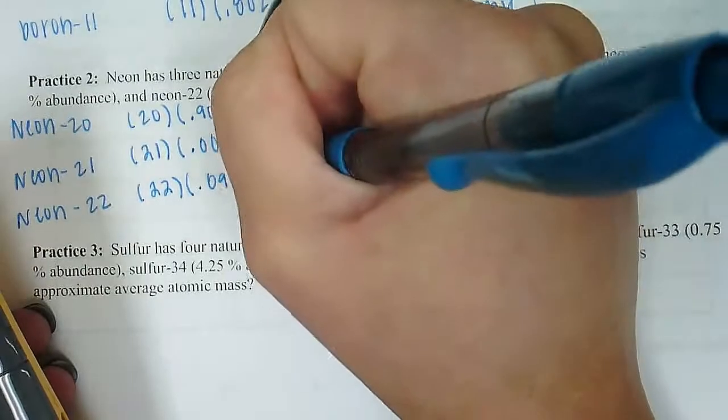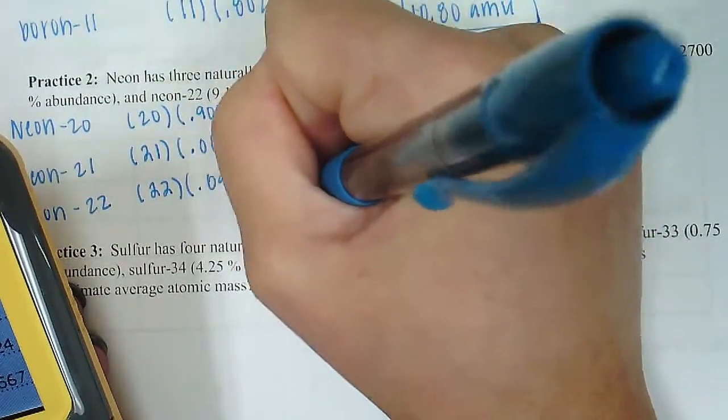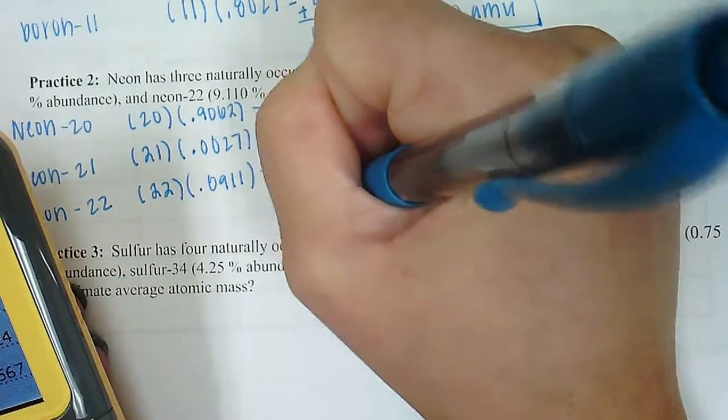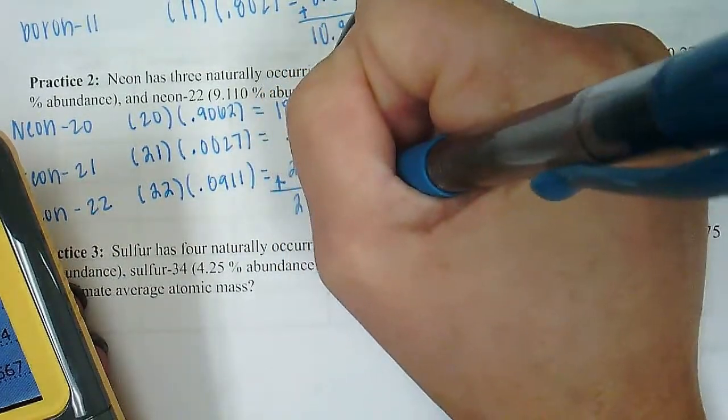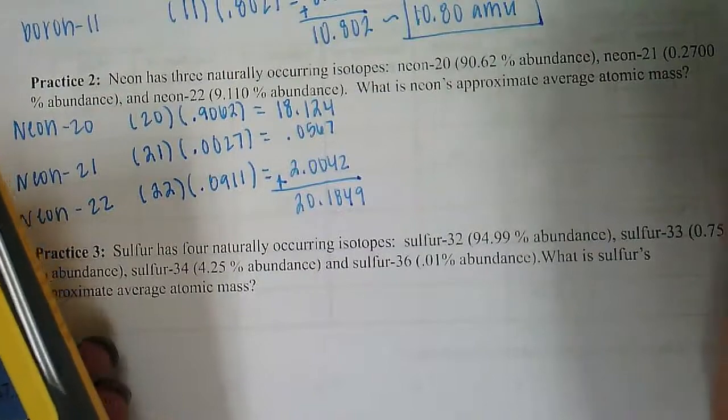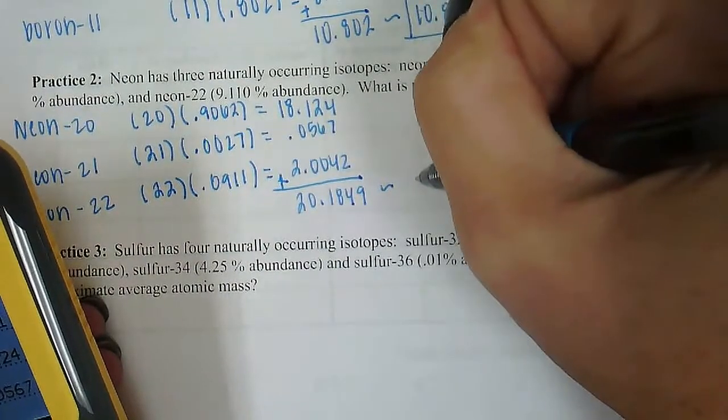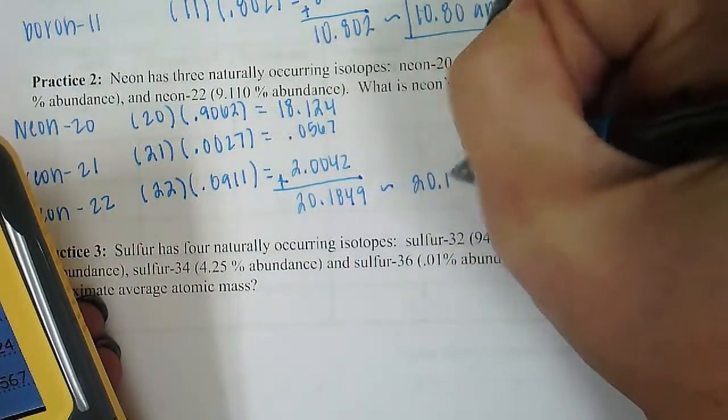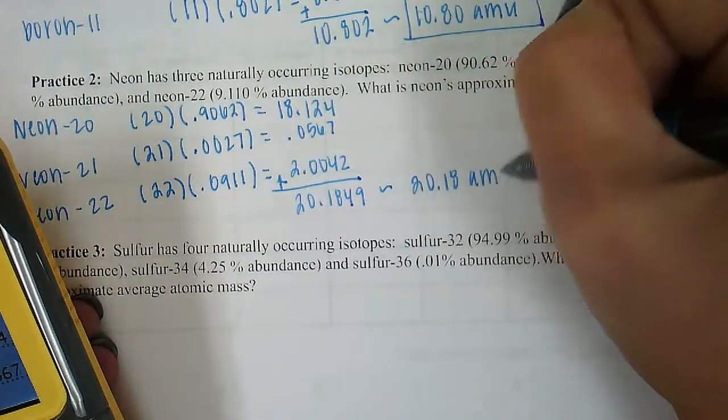Okay, so I then will add all of these up, and I get 20.149. And again, I only need 2 decimal places, so I will round that to 20.18 AMU.